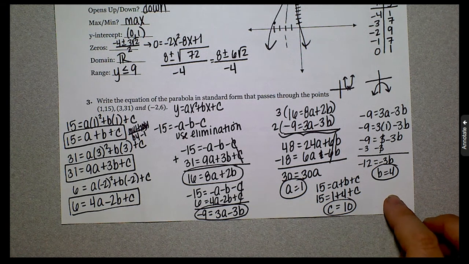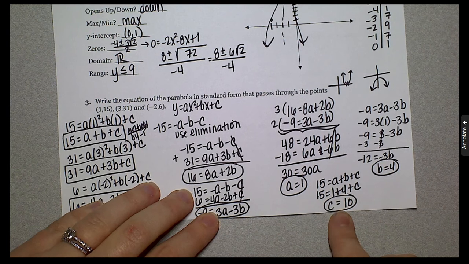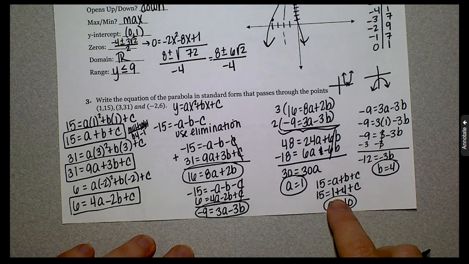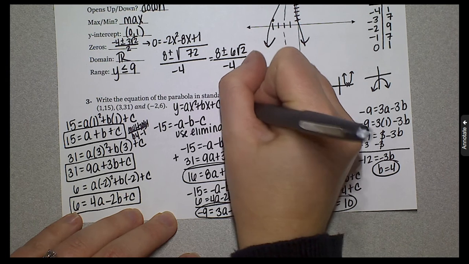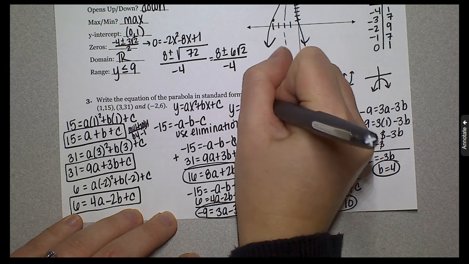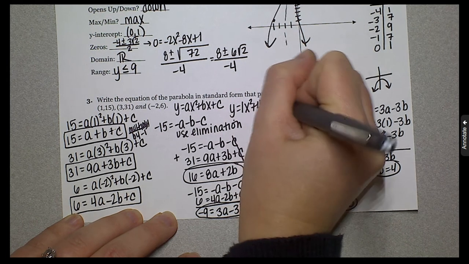They all look nice. Please just make sure you answer the question. The question isn't what's a, b, c. The question is write the equation of the parabola in standard form. So you plug a, b, and c into standard form. And your final answer, I'll write it up here, is y equals 1x squared plus 4x plus 10.